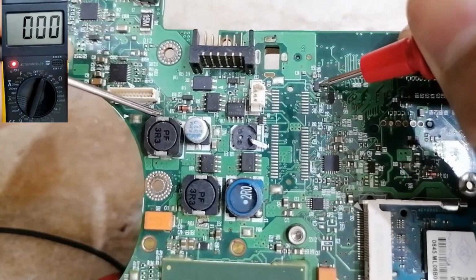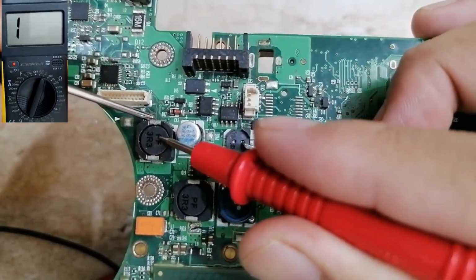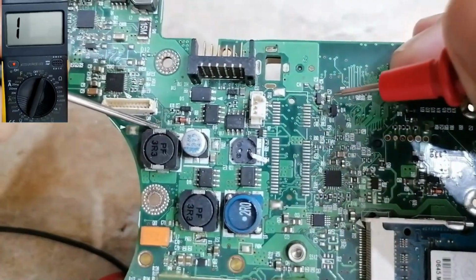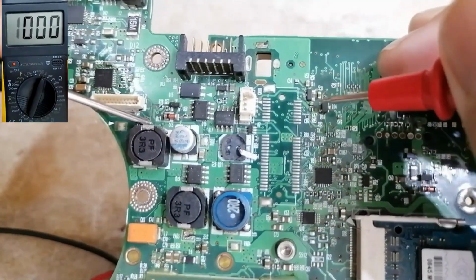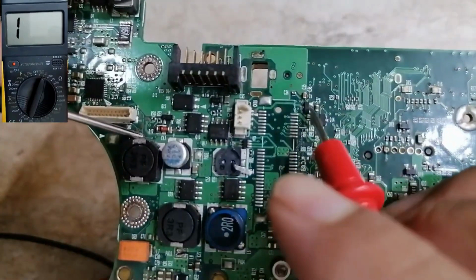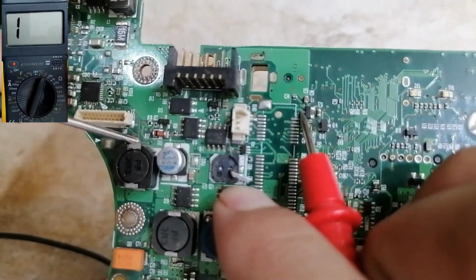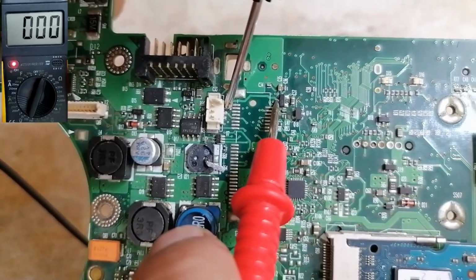Do you see in the multimeter? We have 0, which means there is a direct connection between this inductor and this transistor. Then the transistor will generate another 3.3 volts from this pin to this connector, as you can see in the multimeter.